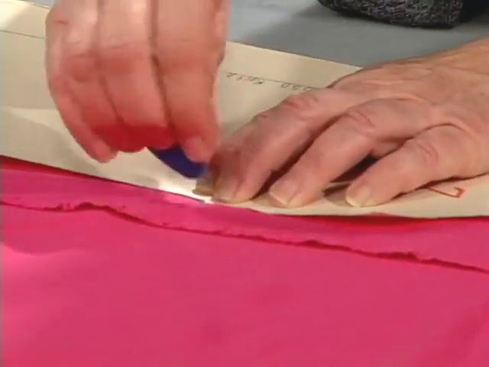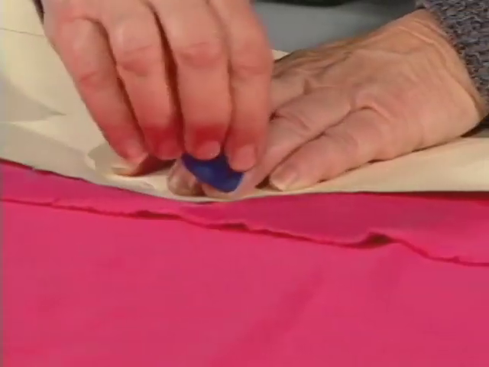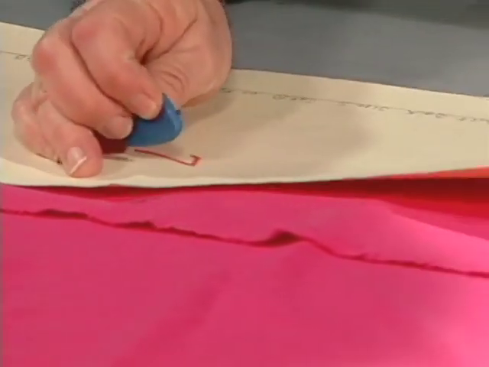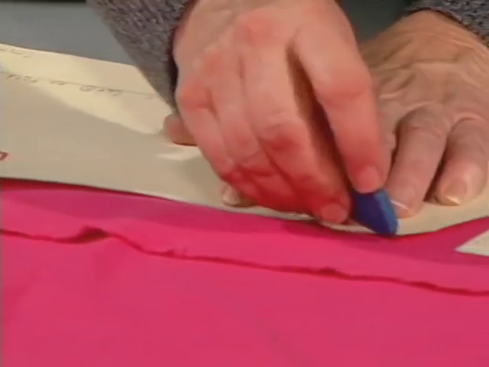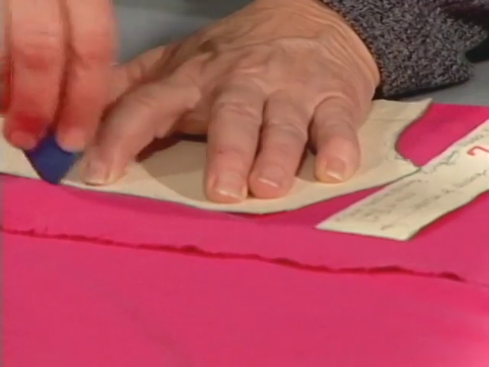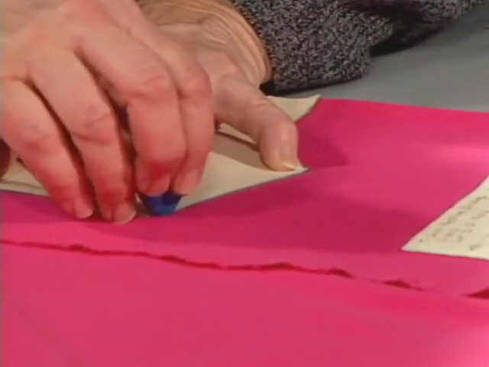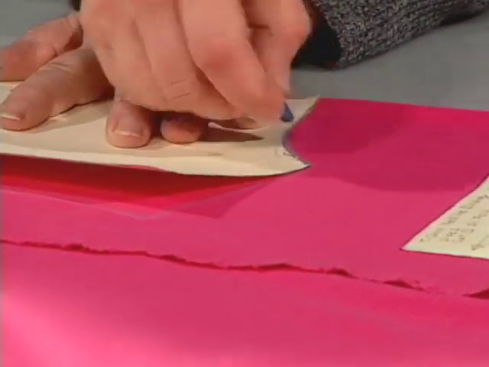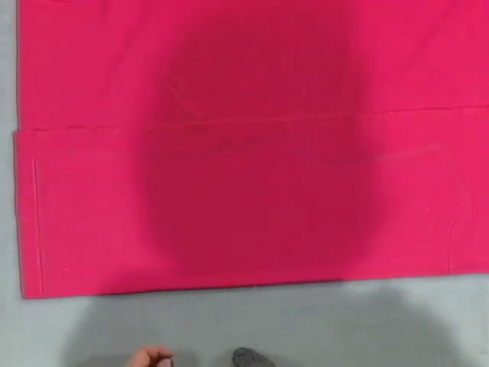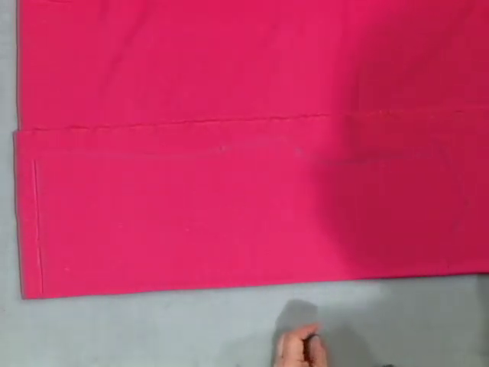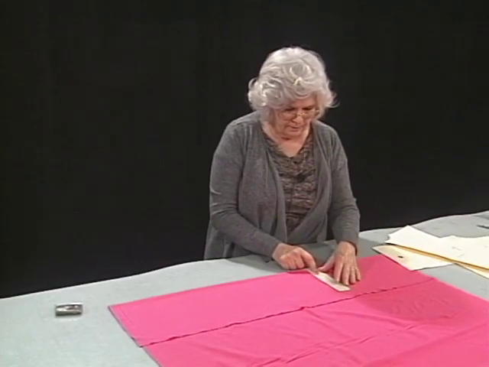Be sure and get your notch traced outward. Double check that you're not moving anything. And that's all there is to this. I'm going to put the neckline binding on the fold.